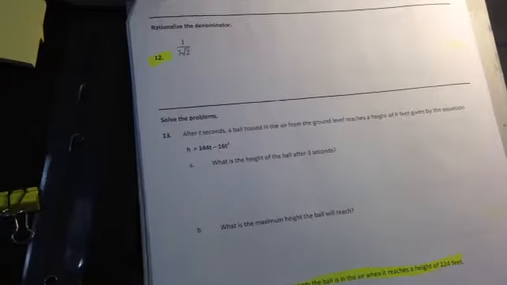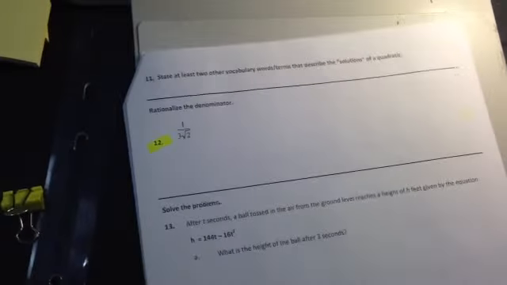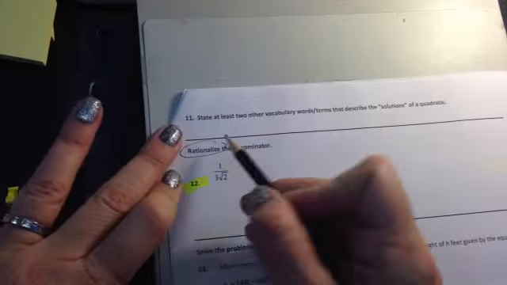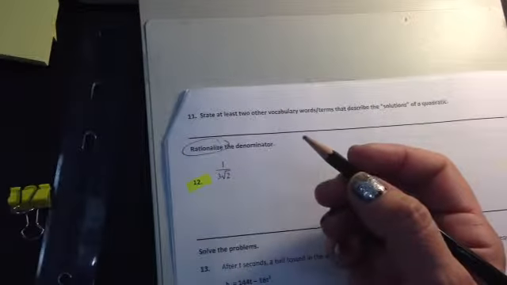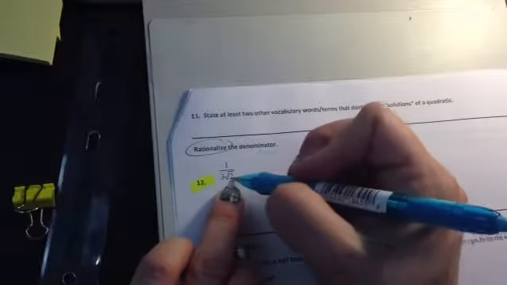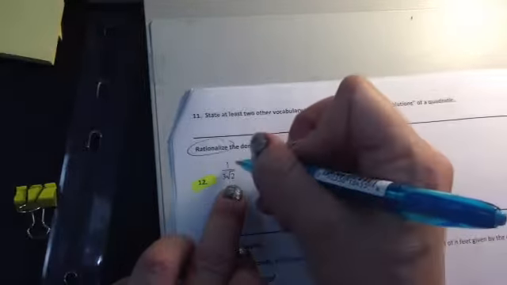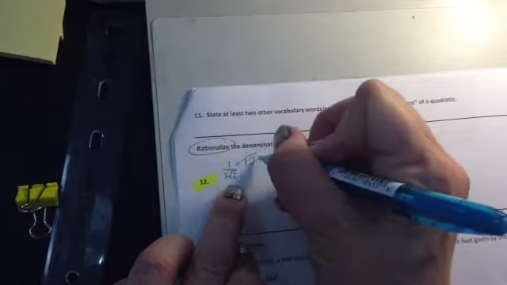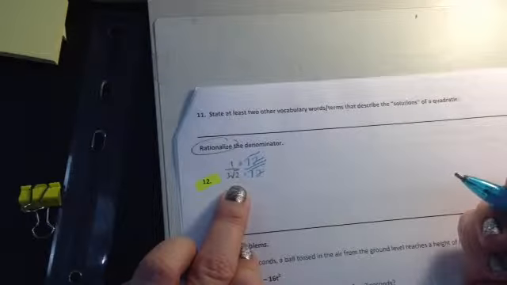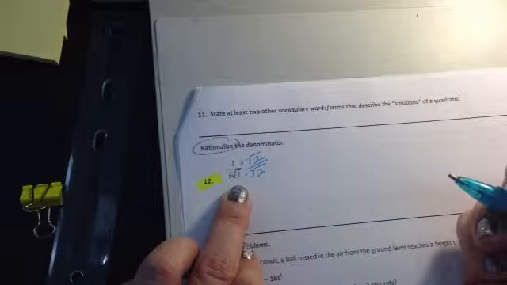Okay, on our quadratic test, I'm going to keep moving along with rationalizing the denominator. When we want to rationalize a denominator, that means we can't have any radicals or decimals in our denominator. The way that we undo 3 times radical 2 is by multiplying this fraction by 1, in the form of radical 2 over radical 2. Radical 2 divided by radical 2 is 1.